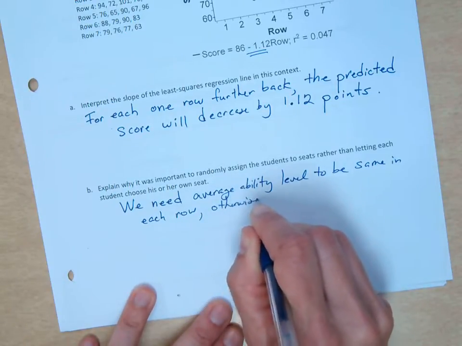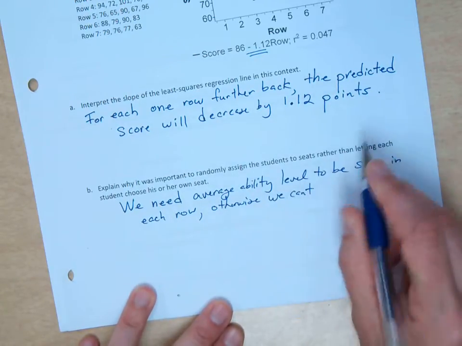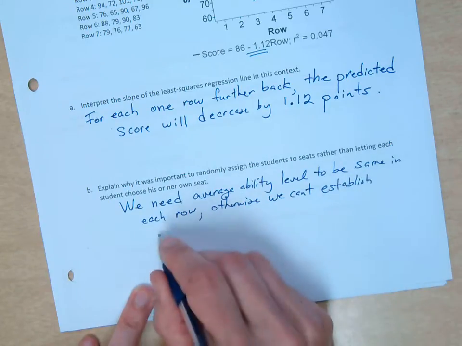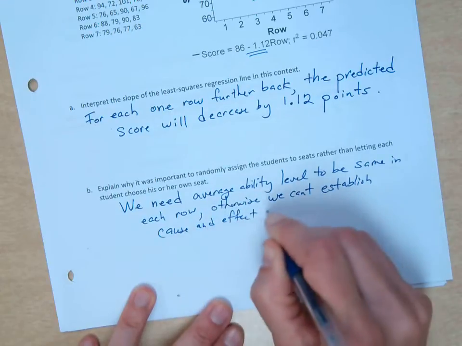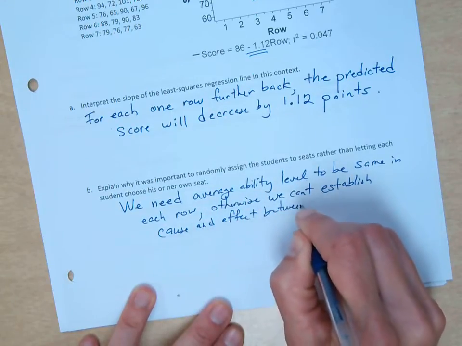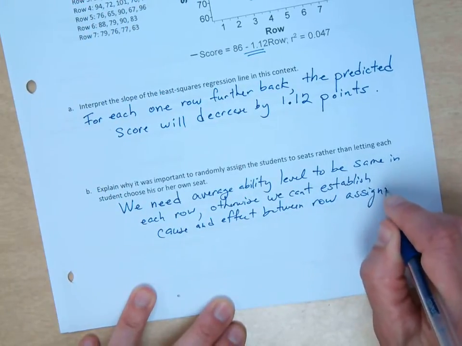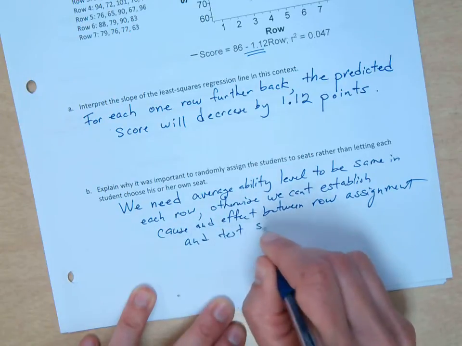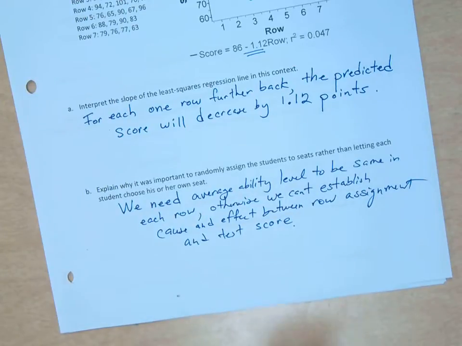Otherwise, we can't establish cause and effect between row assignment and test score. So I would say something like that.